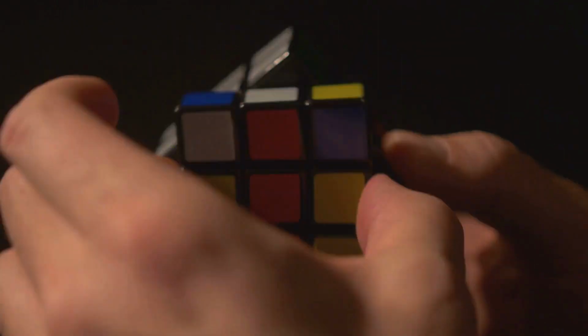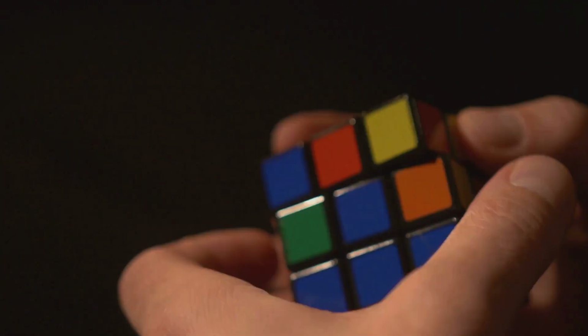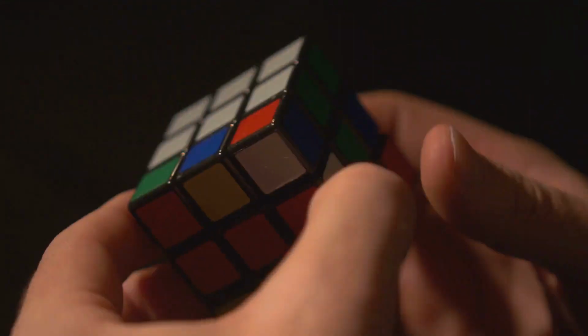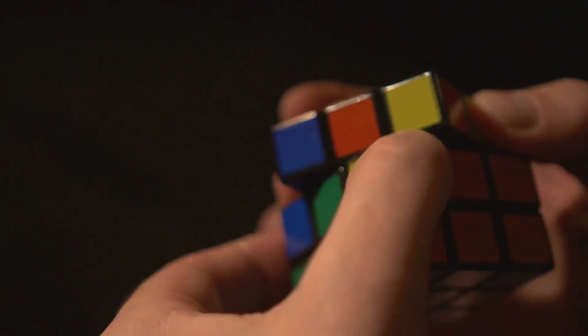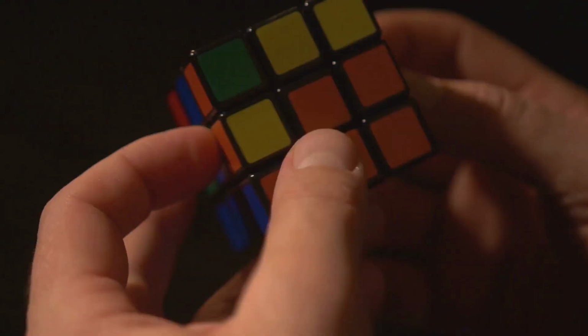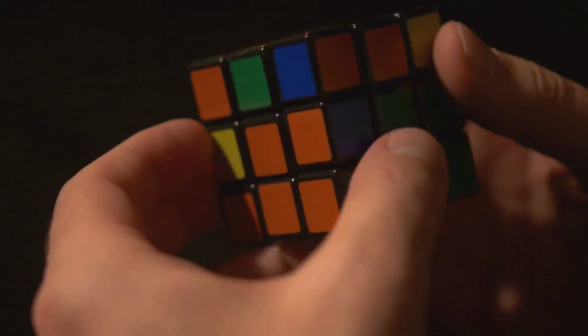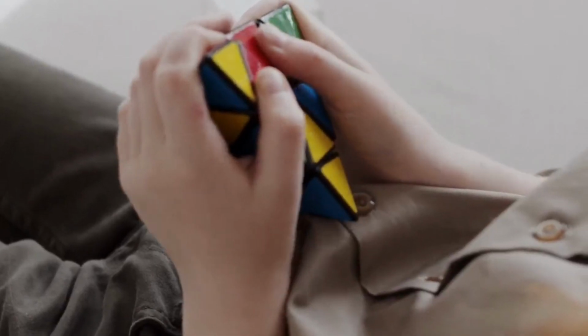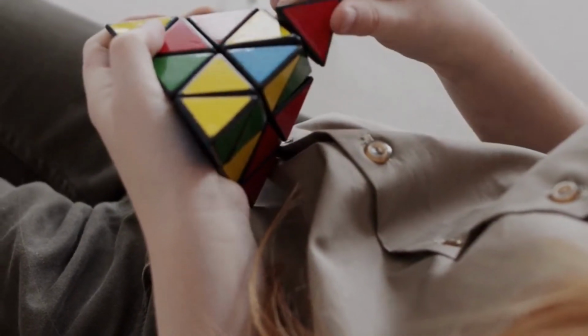One commonly used algorithm for this stage is the FRURF algorithm. This elegant sequence of moves allows us to insert edge pieces from the top layer into their rightful places in the middle layer. The key here is to correctly identify the edge piece you want to move and position it appropriately before executing the algorithm. Remember, practice makes perfect. Don't be afraid to try, make mistakes and try again. Each attempt brings you closer to mastering this fascinating puzzle.